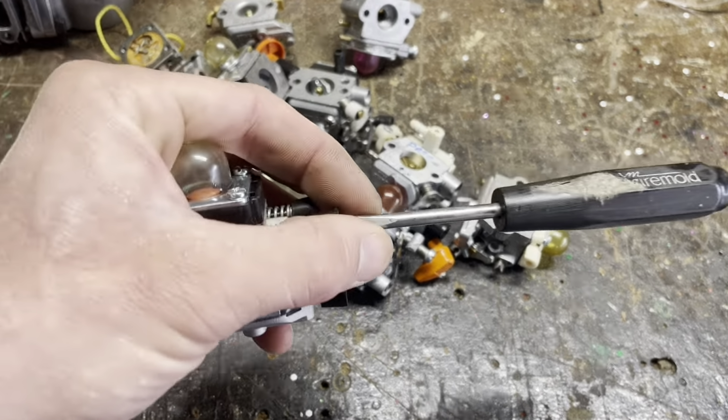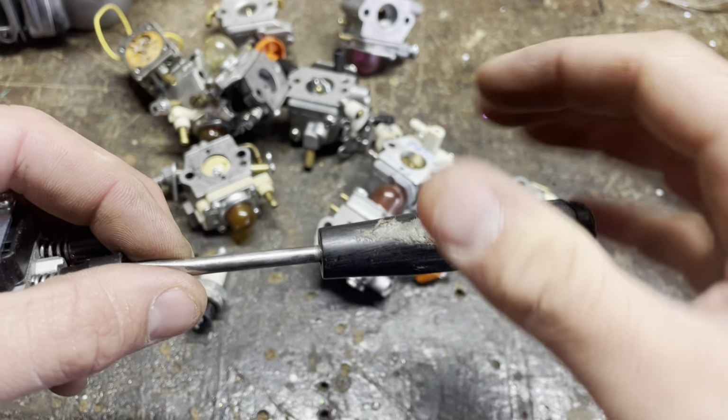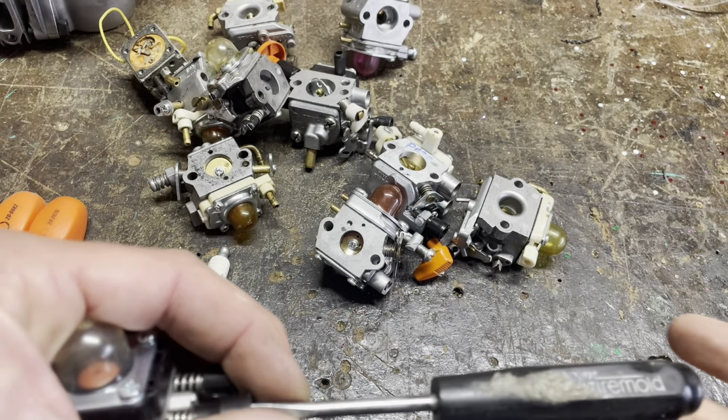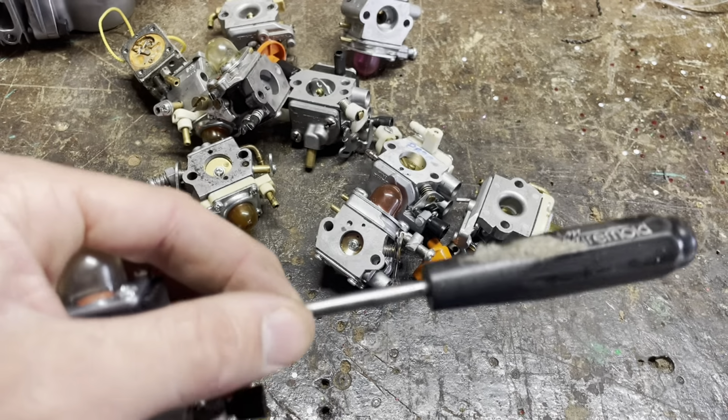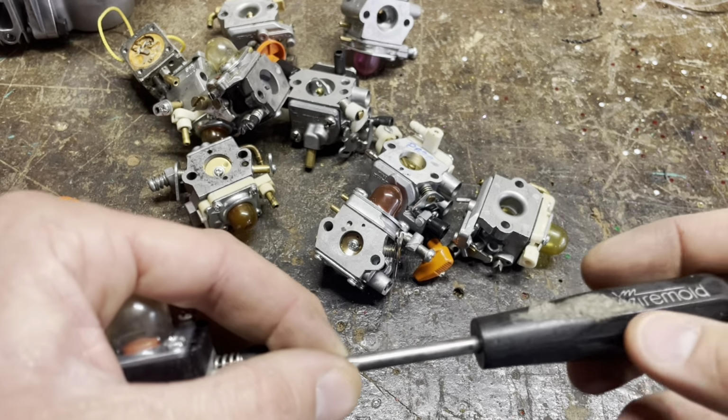And 4-stroking is too rich. Over time, it'll cause carbon buildup and it'll cause the spark plug to foul. So you want to get it to the point where it 4-strokes and then just lean it out a little bit so it doesn't 4-stroke anymore. The benefit of doing it that way is that's basically running the machine as rich as it can be run before you start getting problems.